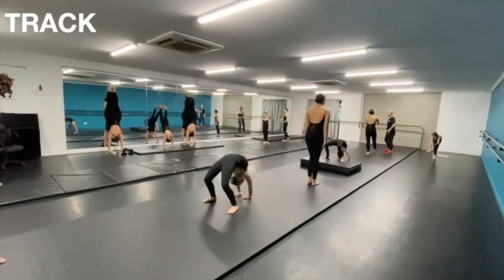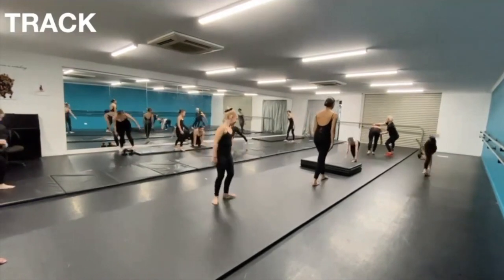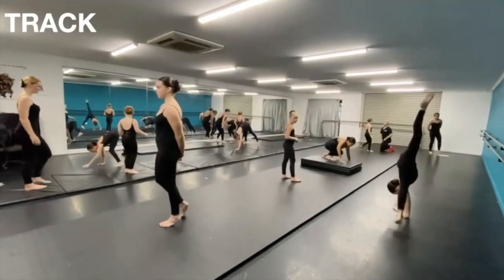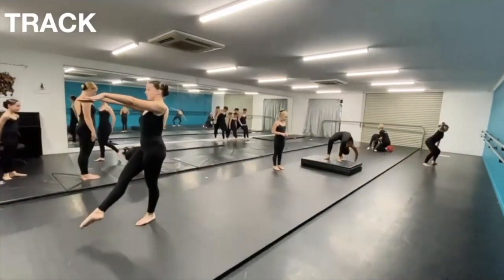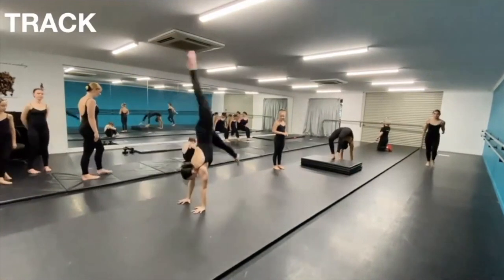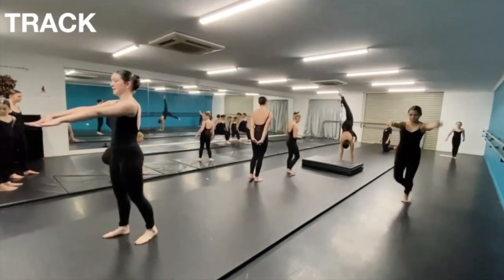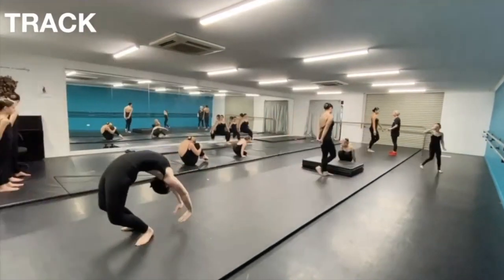Something that can be detrimental to your acro class is students spending too much time waiting around. Not only does this make class management difficult, it also means the students aren't getting enough out of their classes. Utilising mats, floor space, and wall space can ensure your class runs smoothly without students standing around. Keeping the students on their hands for as much class time as possible will also build their strength and endurance.